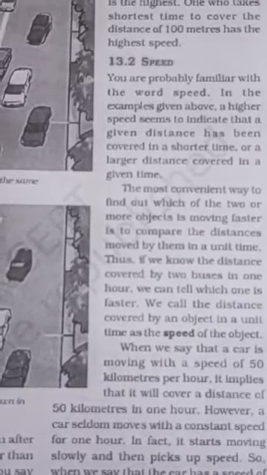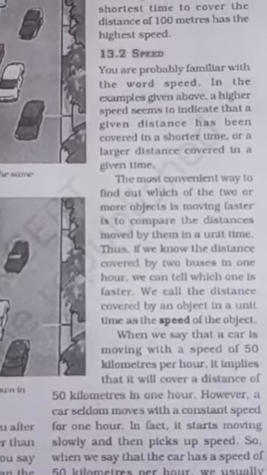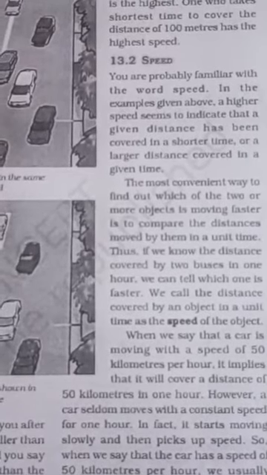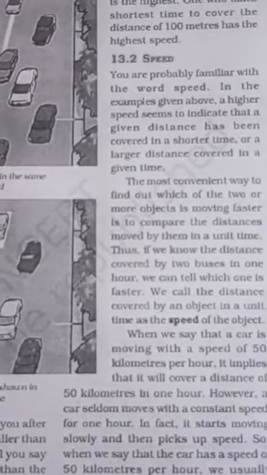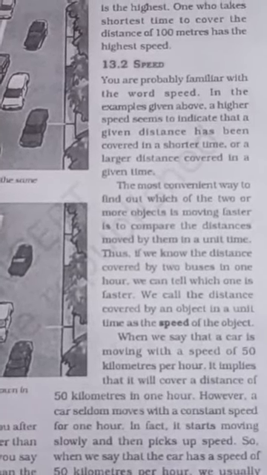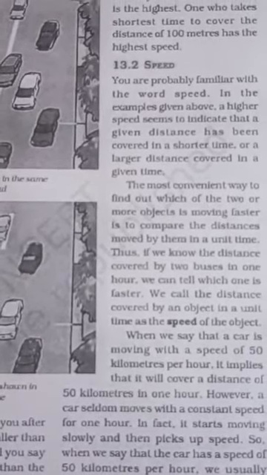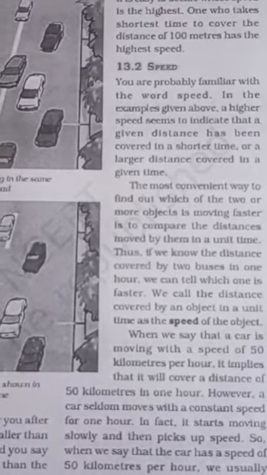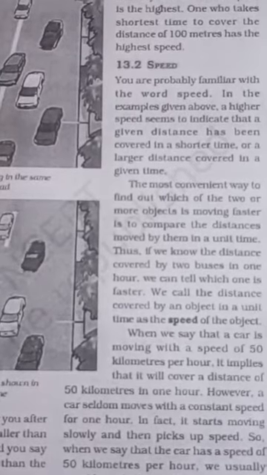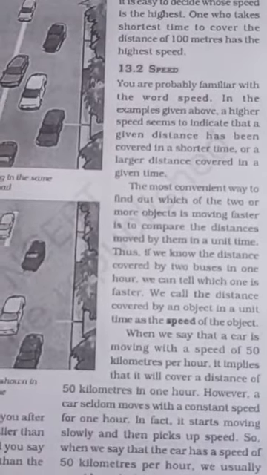Students, in this example, it is clear that the object which is moving faster covers the distance in a shorter time, and the object or child which is moving slower covers the distance in a greater time. Thus, speed is the comparison of the distance covered by the object in unit time.